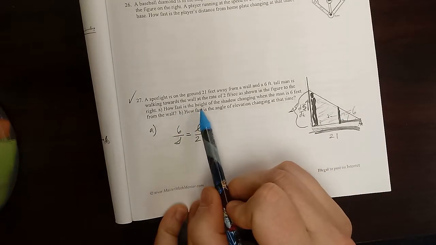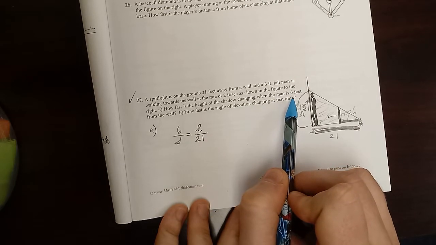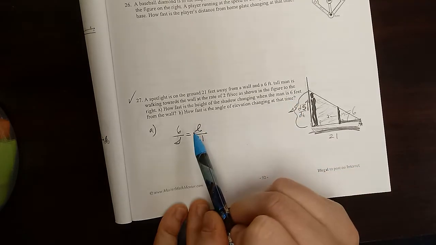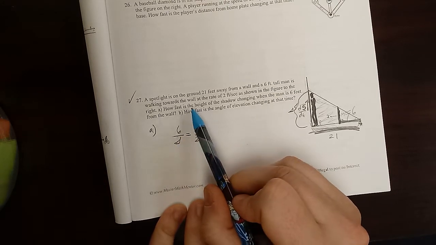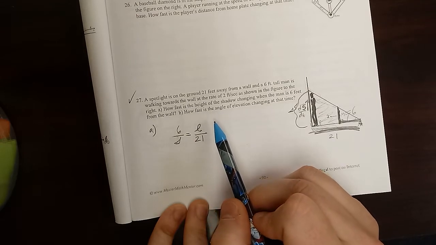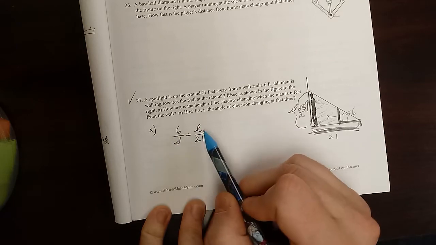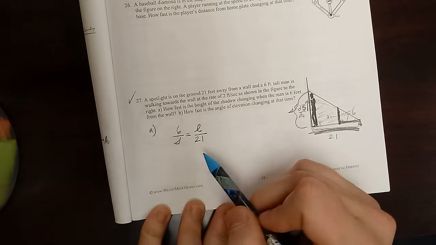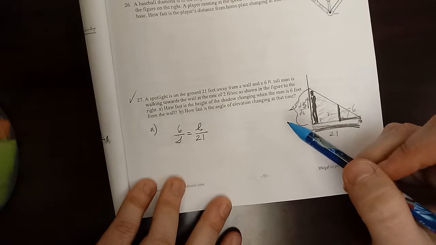So how fast is the height of the shadow changing when the man is 6 feet from the wall? Well, all we would need to do here, we want to find the height of the shadow changing. Well, let's see. Couldn't we just take the derivative of this? Now, the calculus is tricky on this one if we were to do that. But we could.